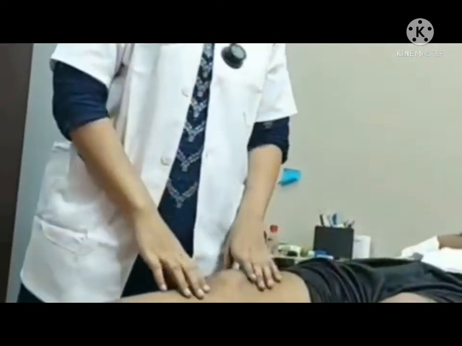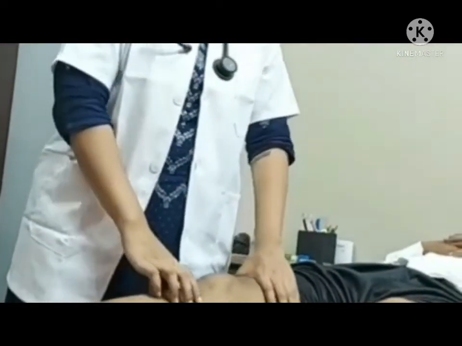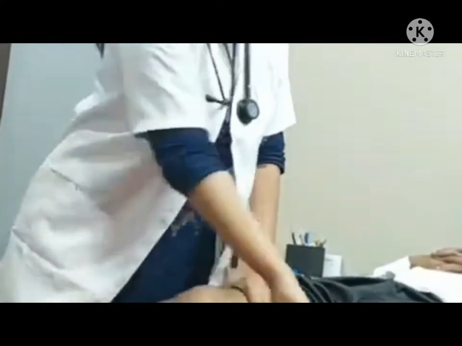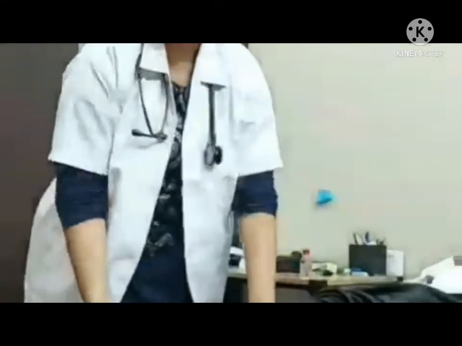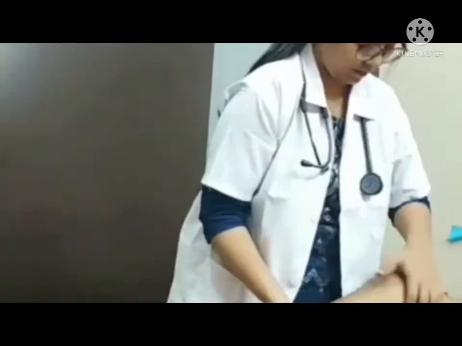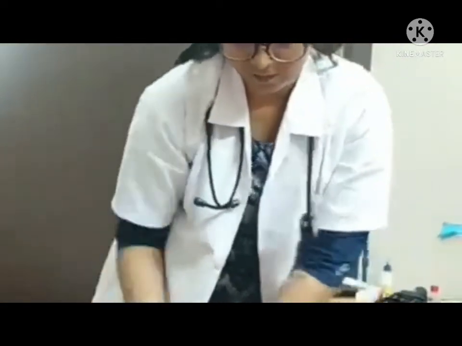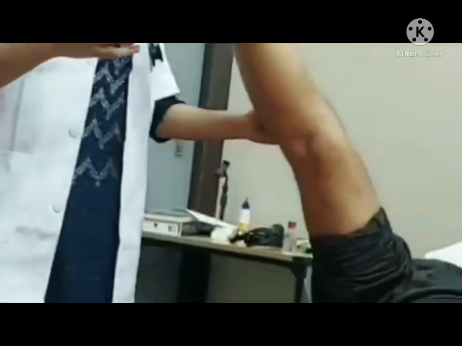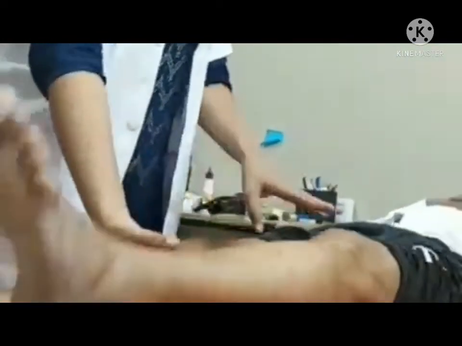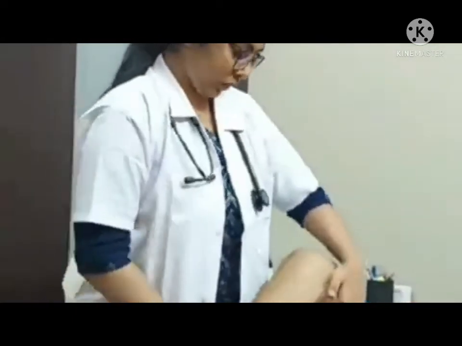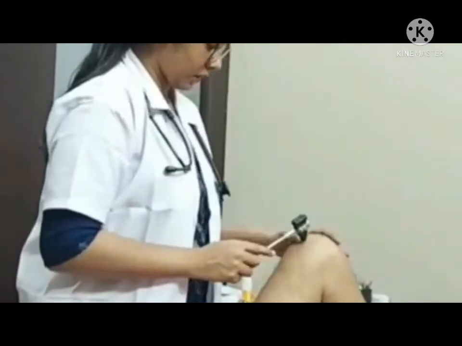Next we need to check the tone of the muscle. For tone of the muscle, we need to palpate the muscle. Movement, we need to roll the leg and check the movement of the knee, and check the movement of the ankle. Jerks. For that, we need to ask the patient to flex his knee in the tendon.